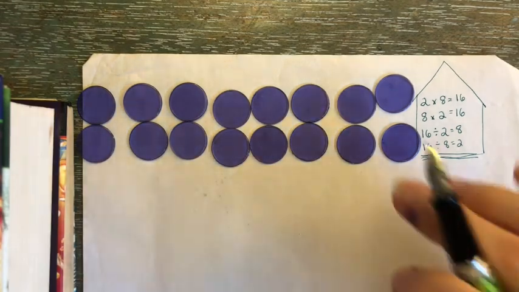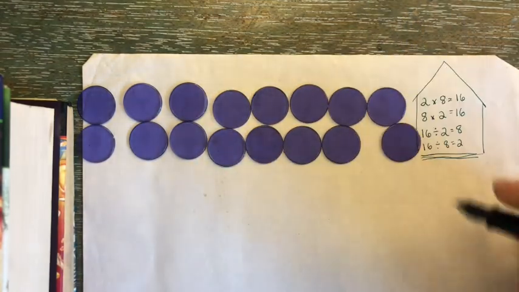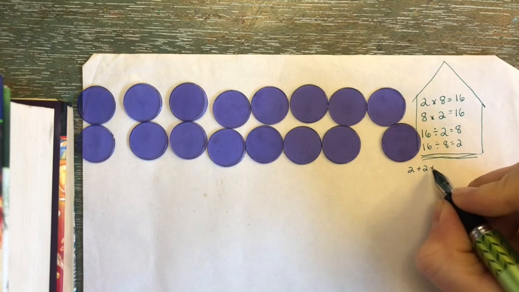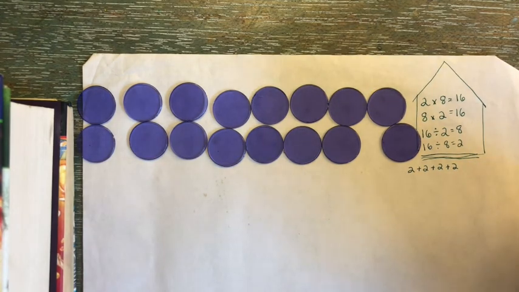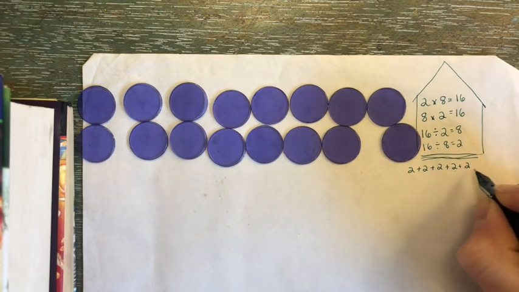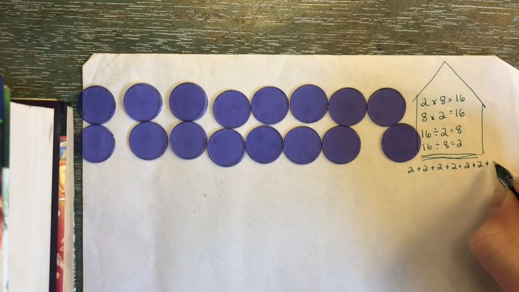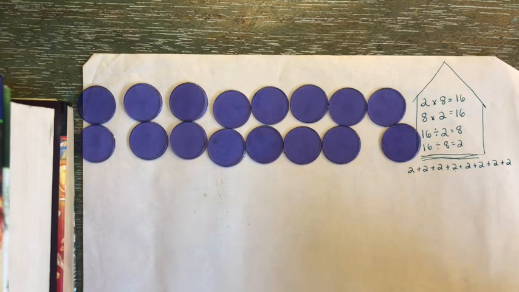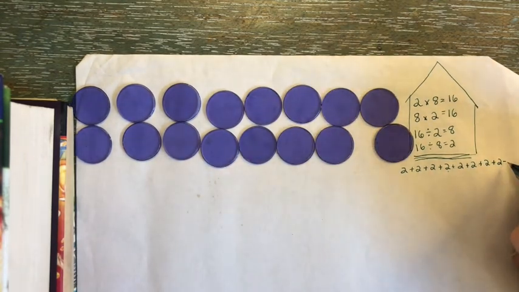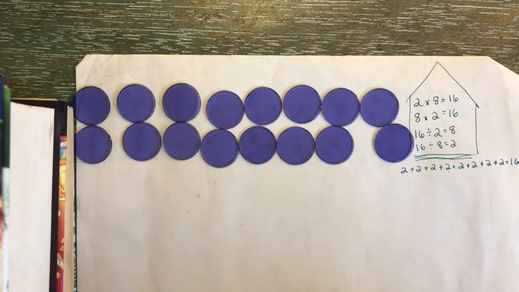So let's go. I'm going to do my 2s first. So I need 8 2s. 2 plus 2 plus 2 plus 2. Whew, that's 4 2s. Plus 2. 1, 2, 3, 4, 5, 6, 7, 8 2s. And I think I'm almost off the page. And that is going to be 16. And that is my repeated addition, my foundation of my multiplication and division fact families.